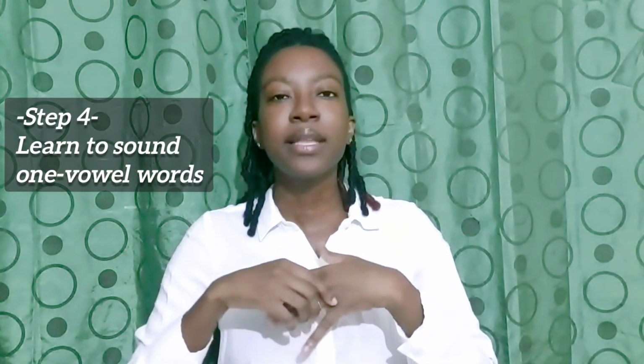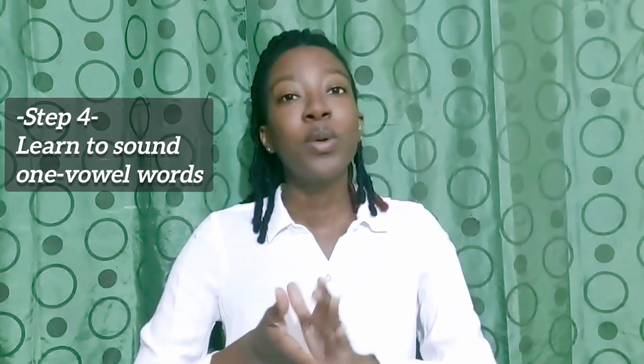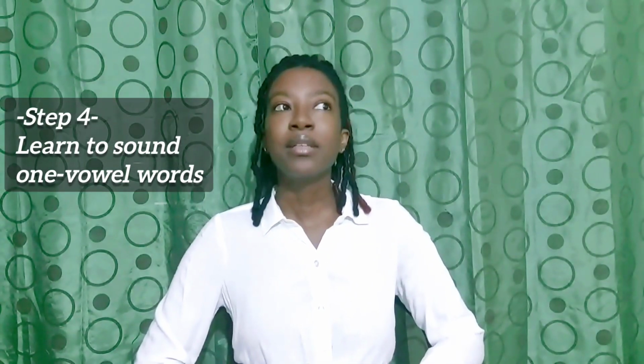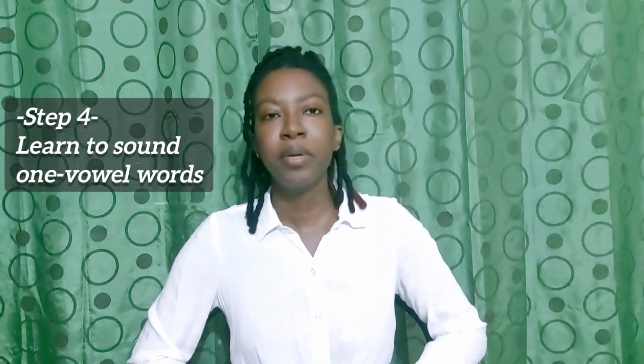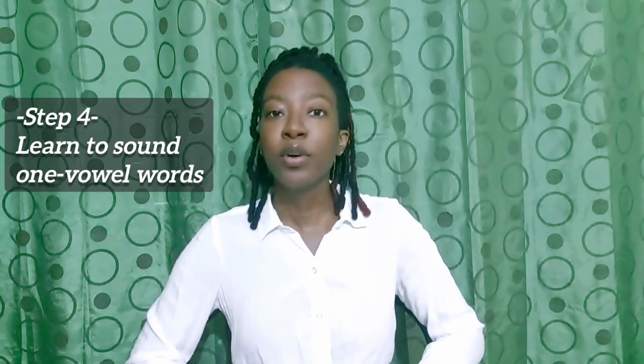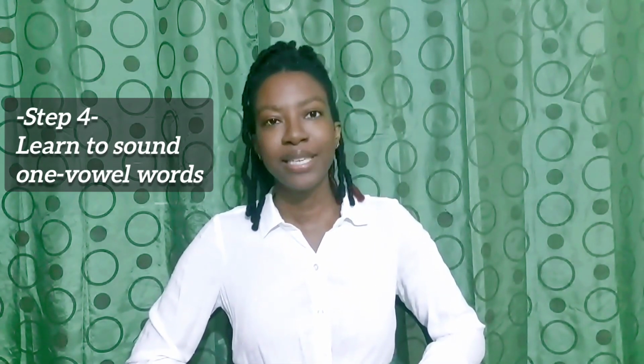So we're putting those together, we're saying the blends, adding the consonant at the end, and sounding one vowel words. And the rule that governs this step is that when there is one vowel in a word, it usually says its short sound. So I'm going to be sharing some words that you can use for practice. I will link a PDF in the description box below. It won't cost you a thing, it's free to download.